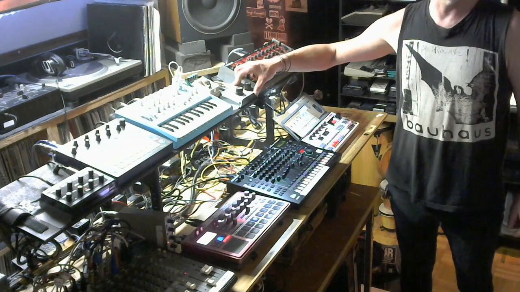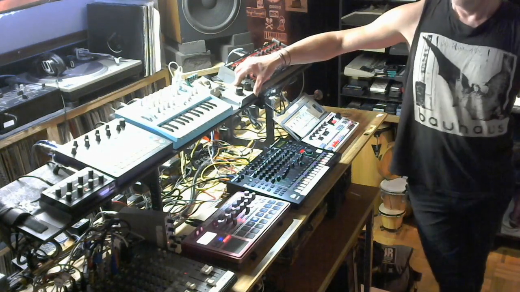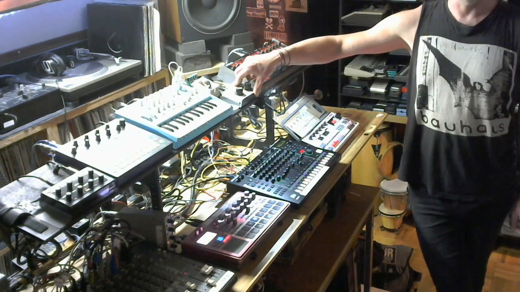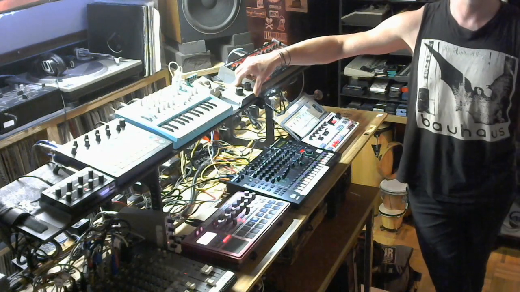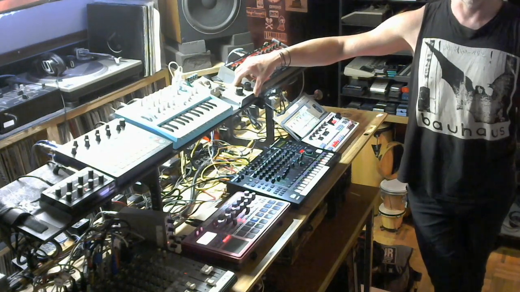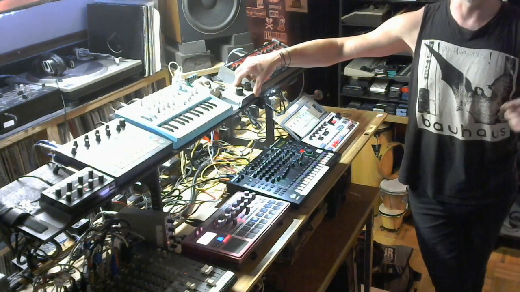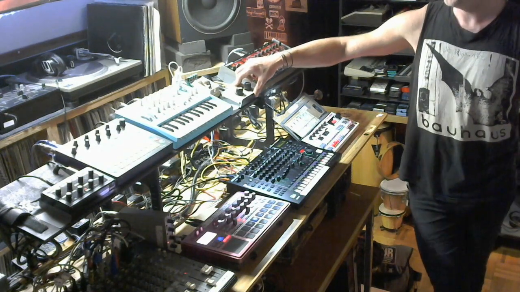Future Retro Swinks. The Swinks, all it does is swing MIDI clock in and transmit DIN sync, MIDI clock, or pulse clock out.